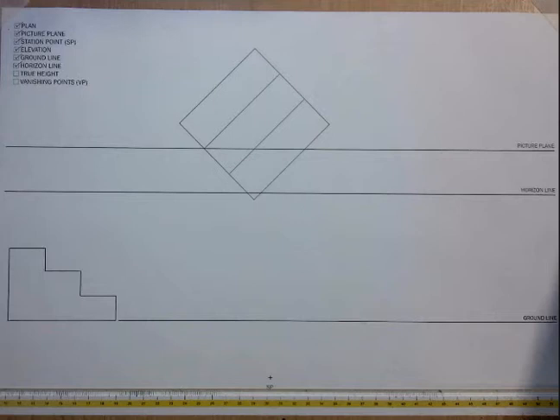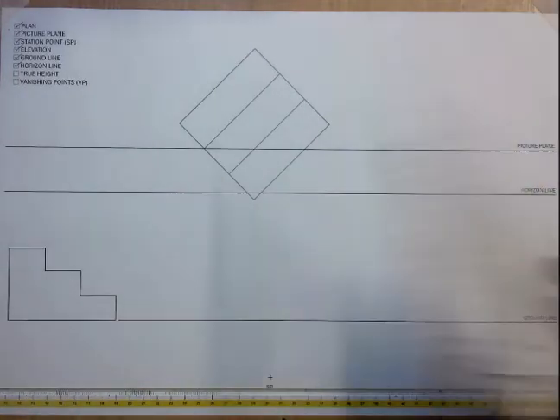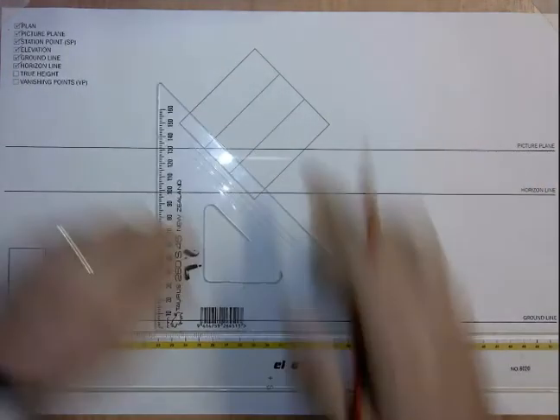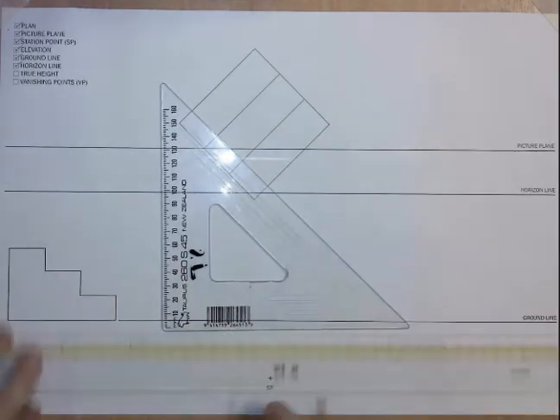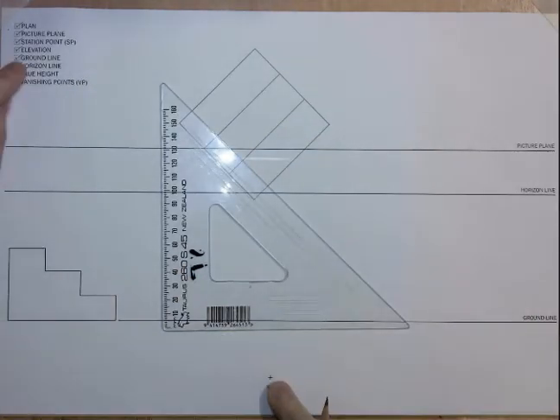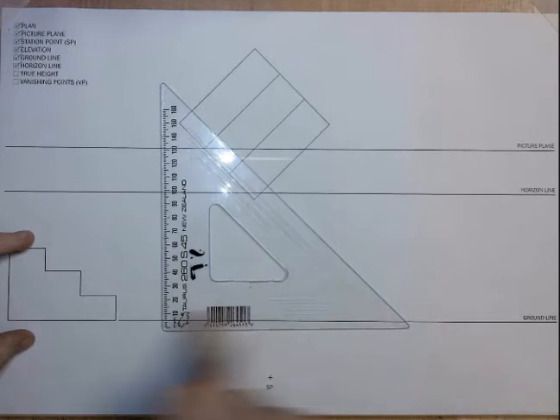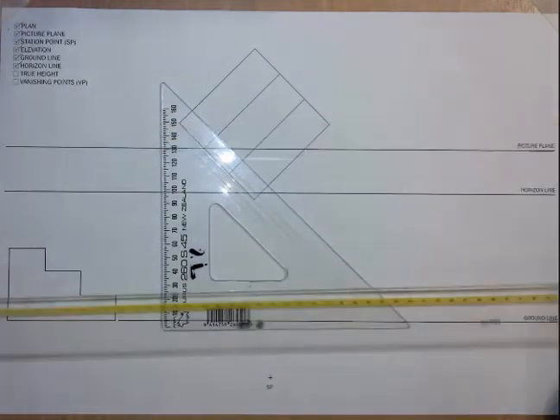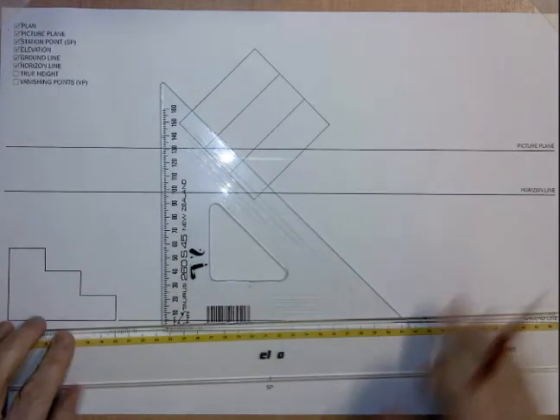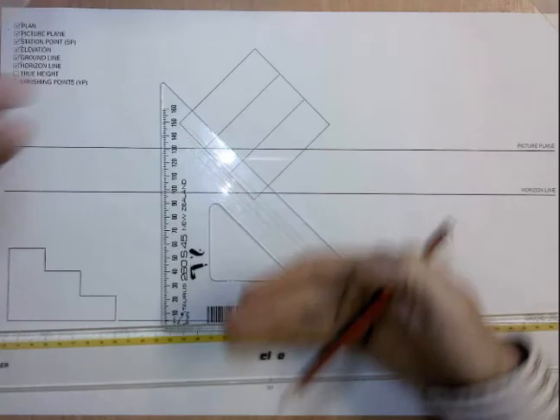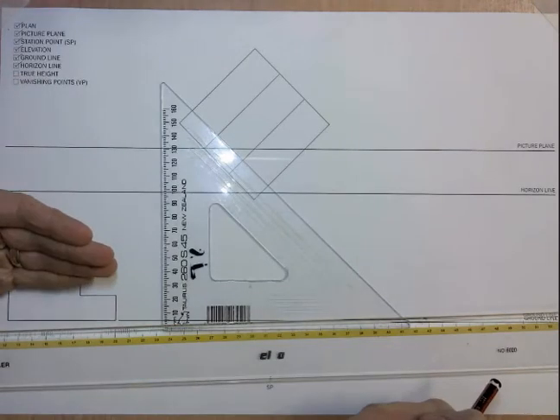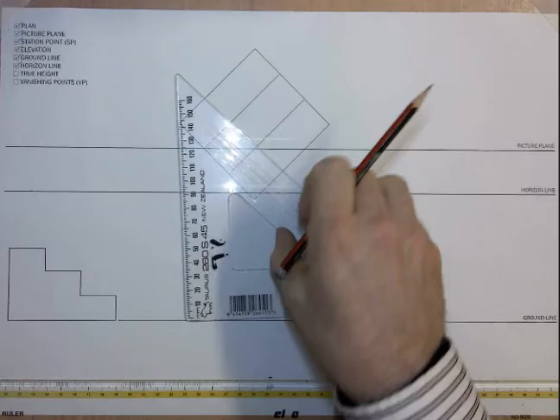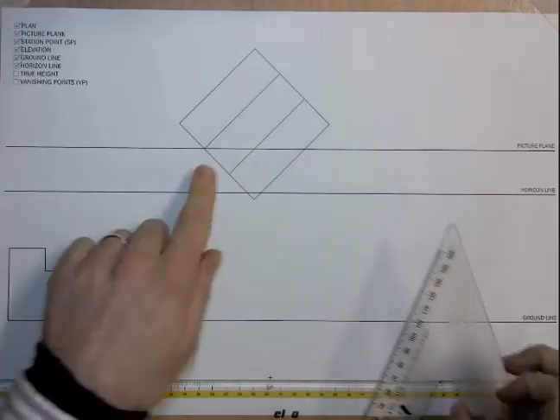So without any further ado, we're going to begin this perspective, noting that we have the plan, the picture plane, the station point of the observer, the elevation, which gives us the height, the ground line, which is the bottom of the picture plane when positioned right there, and the horizon line, so we're looking slightly down upon the elevation. We do not yet have a true height line.